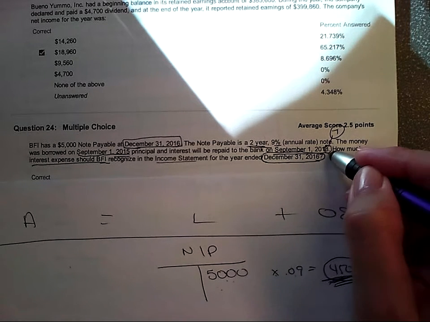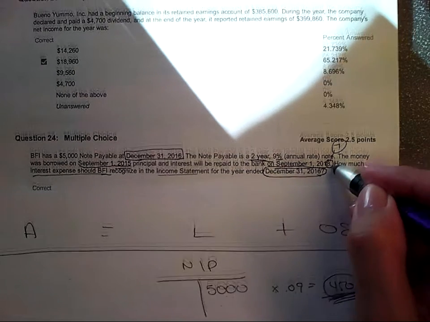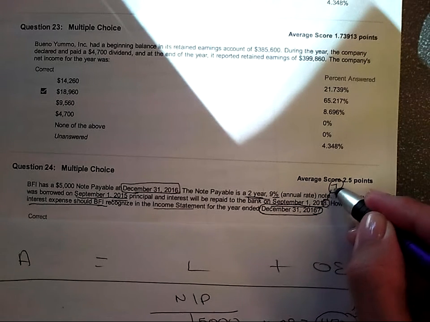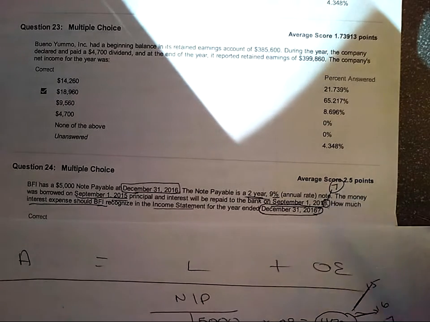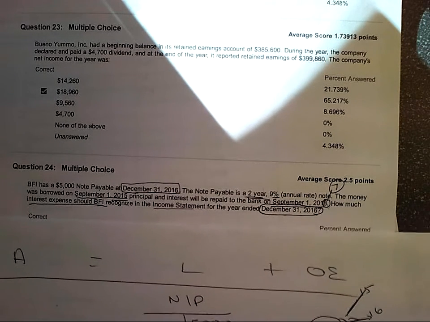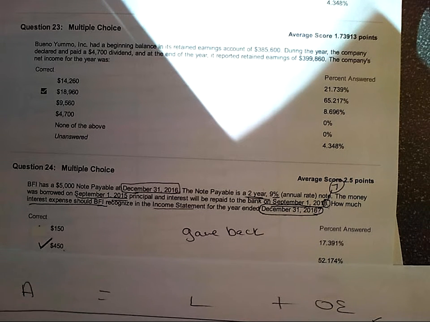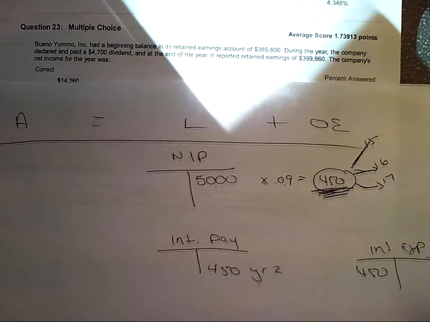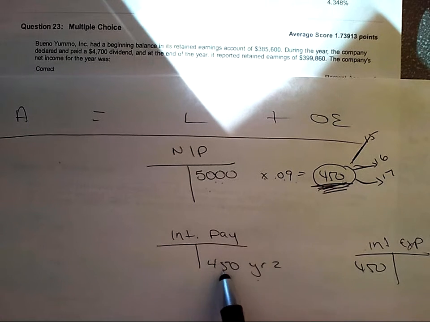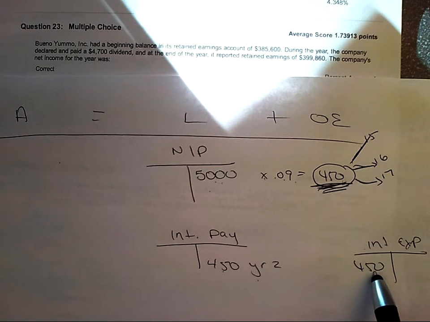There was a typo on the exam. It said 18, and this should have been 17. Because of that, I gave everyone credit back for that. But the correct answer was $450. Sorry for that misspeaking a little bit earlier. But your interest payable is the $450. Interest expense, again, is the $450.